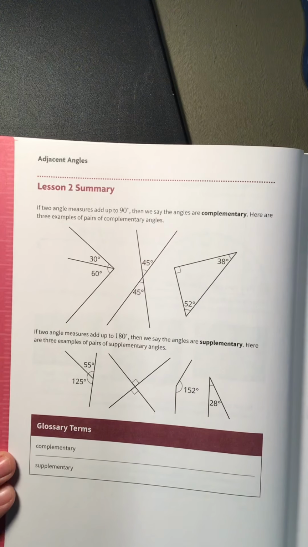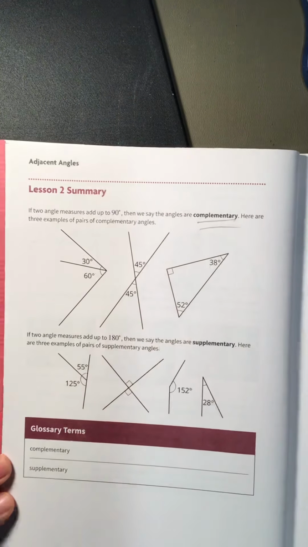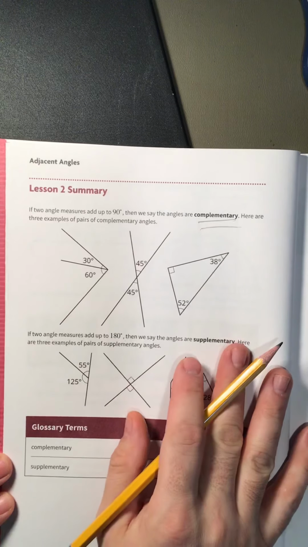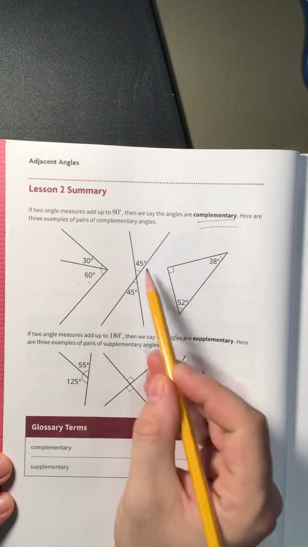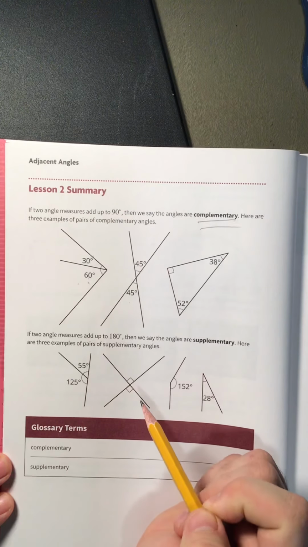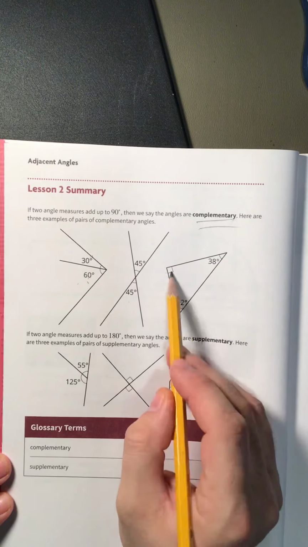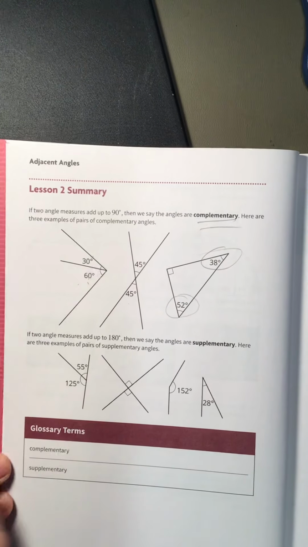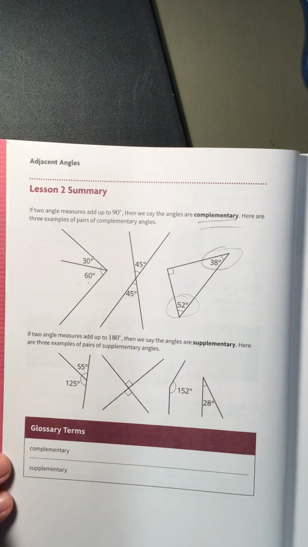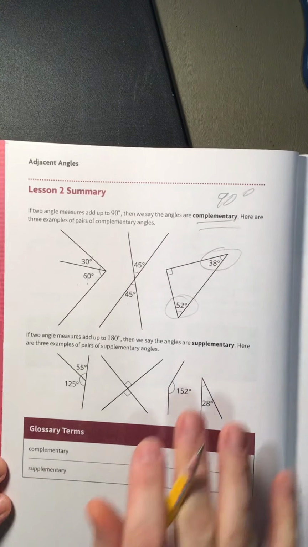Okay, on the summary on page 20. Any angles that add up to 90, they're called complementary. And it gives us 3 examples. These two would be complementary because they add up to 90. These two would be complementary, they add up to 90. And even in a triangle, remember triangles equal 180 degrees, these two angles would be complementary. Why? Because they add up to 90 degrees. So complementary means 90 degrees.